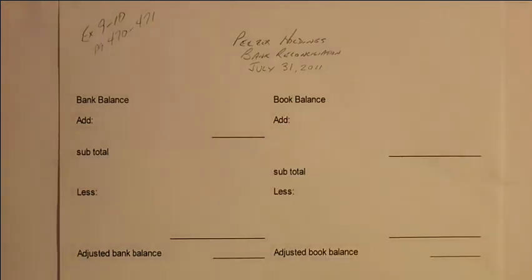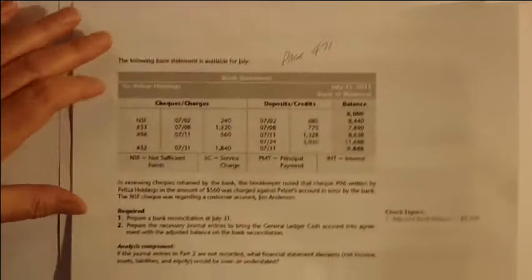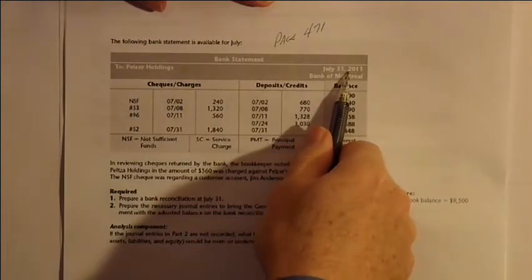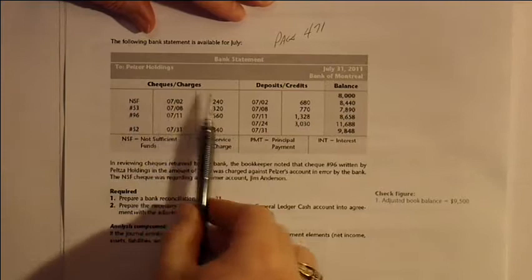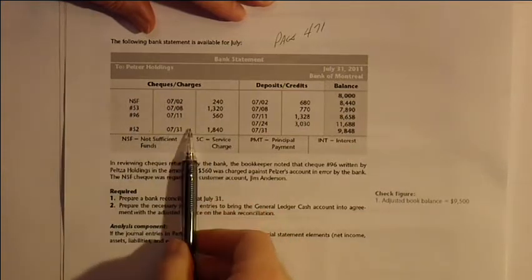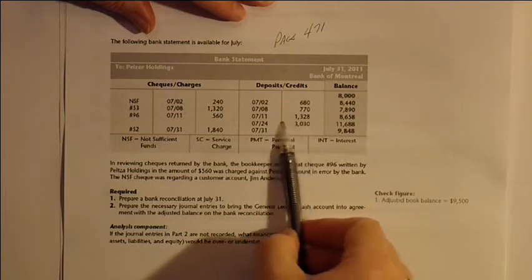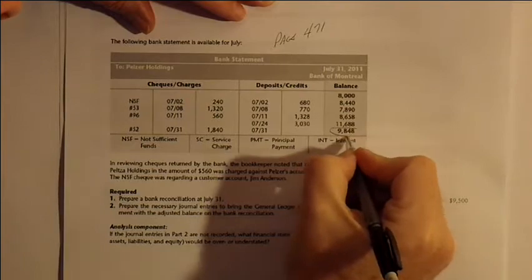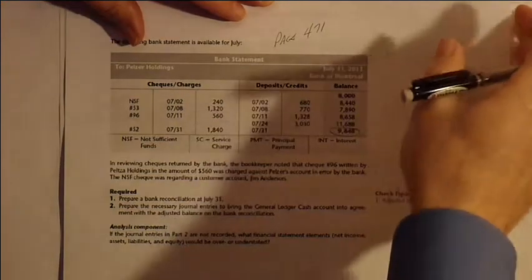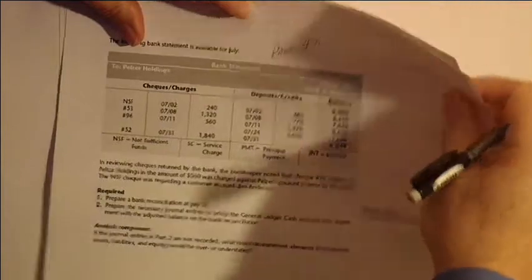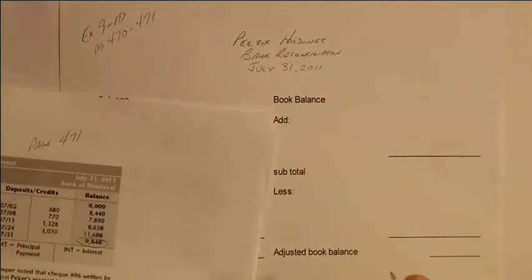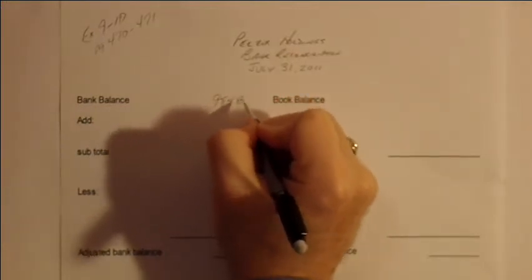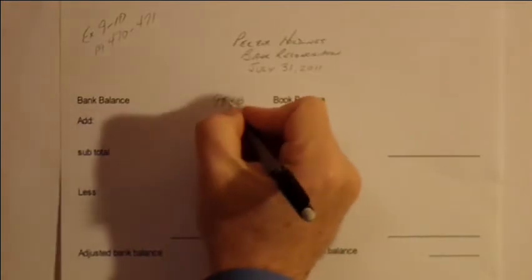Well, the bank balance comes from the bank statement, and that's on page 471. This is the bank statement for Pelzer Holdings from the Bank of Montreal for July the 31st. Here's a list of all the checks that the bank has put through our account and all the charges. Here's a list of all the deposits they've recorded, or increases to our bank account, and they ended up saying that our balance at the end of July was $9,848. So according to the bank, $9,848. We'll just leave that there for now.